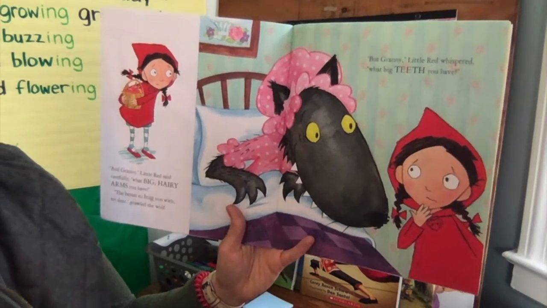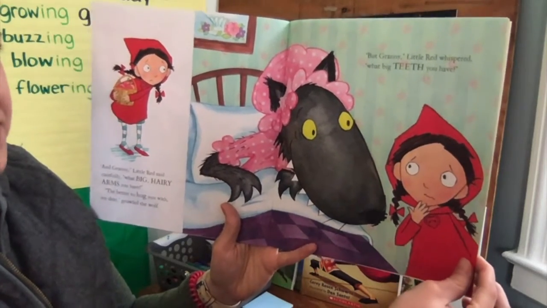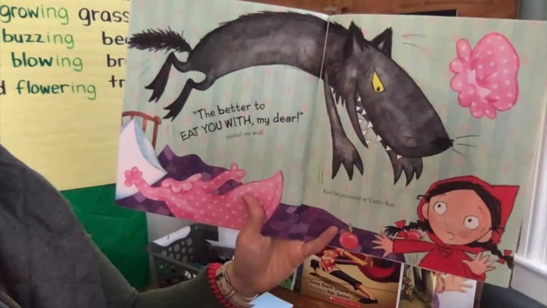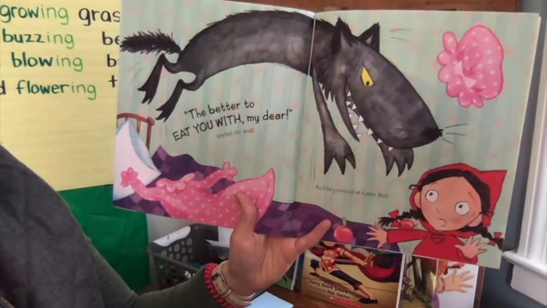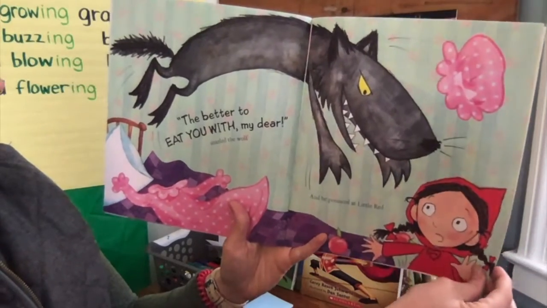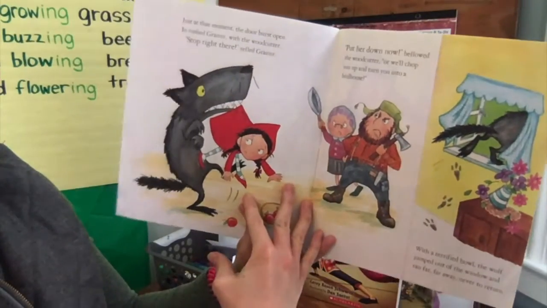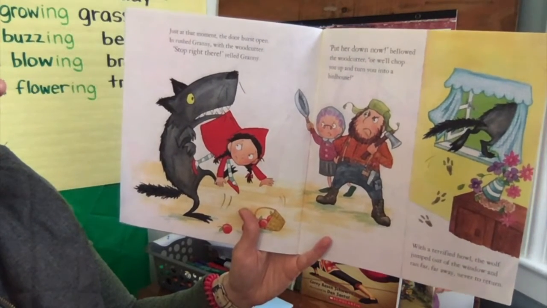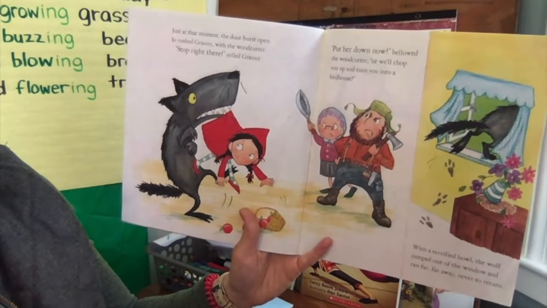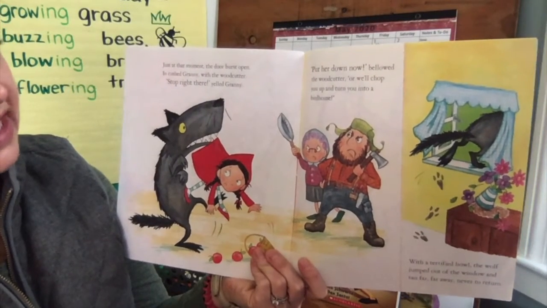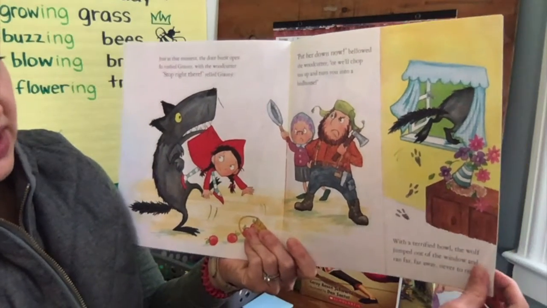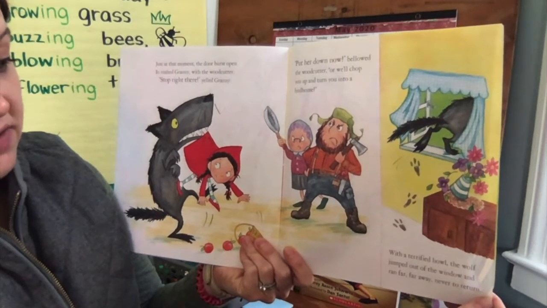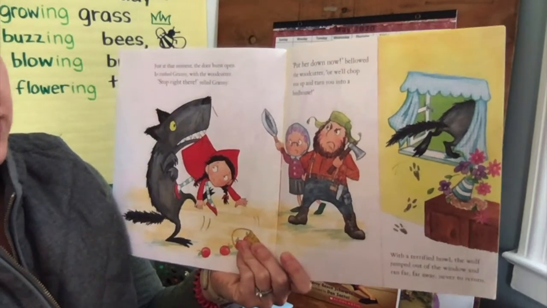"But Granny," Little Red whispered, "what big teeth you have." "The better to eat you with, my dear," snarled the wolf, and he pounced at Little Red. Just at that moment, the door burst open. In rushed Granny with the woodcutter. "Stop right there," yelled Granny. "Put her down," bellowed the woodcutter. With a terrified howl, the wolf jumped out of the window and ran far, far away, never to return.